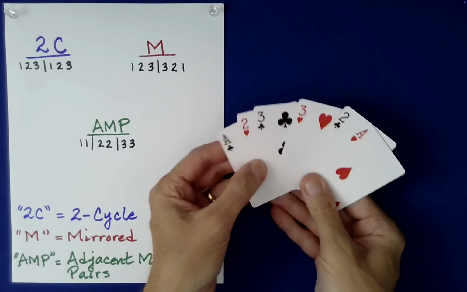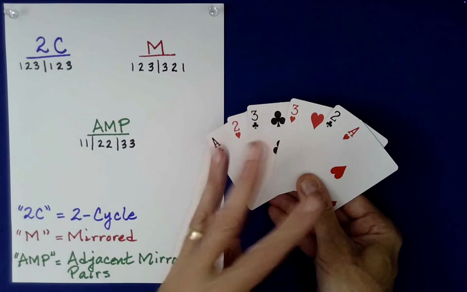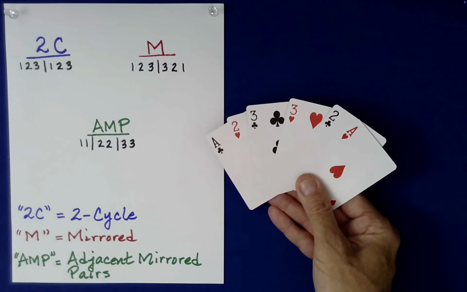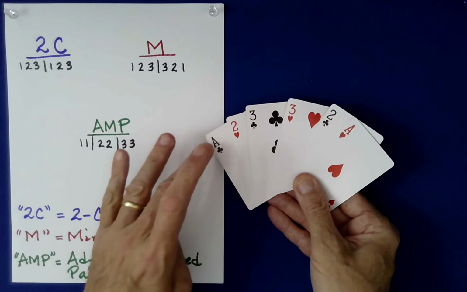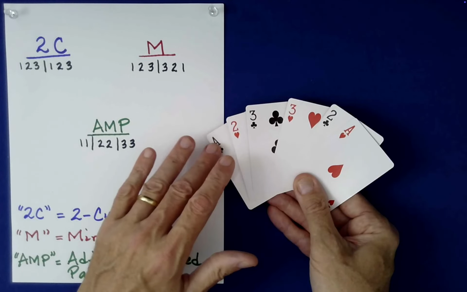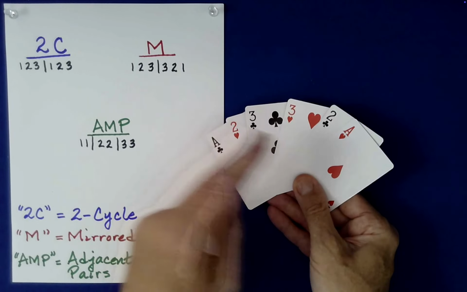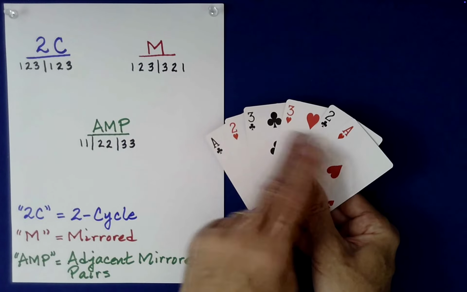Okay, so here it is, ace, 2, 3, 3, 2, ace. And notice that the colors are getting mixed, and they will as you perform these shuffles. But we'll know what the overall structure is. So even though I don't know exactly where the ace of clubs is, I just know that wherever it is, the other ace is in a mirrored position relative to that first ace. Same thing for the 2s and 3s.